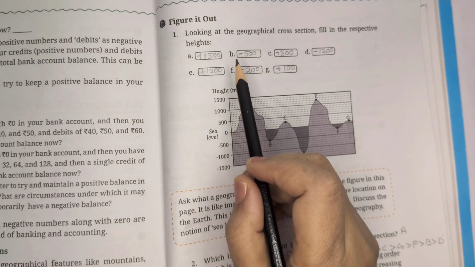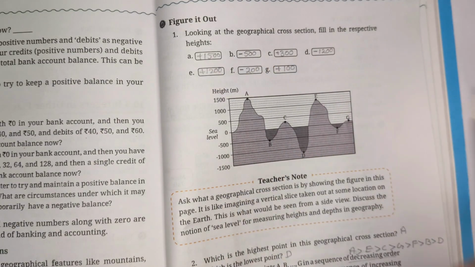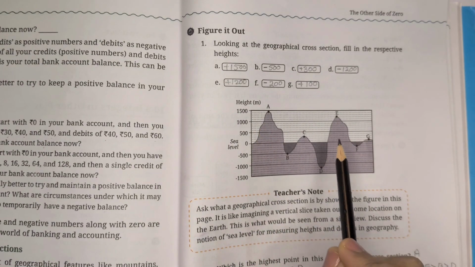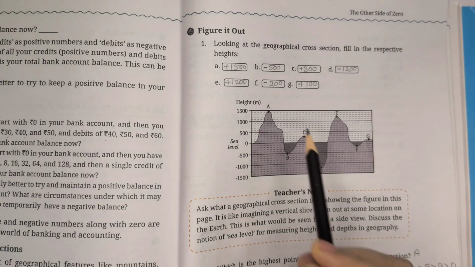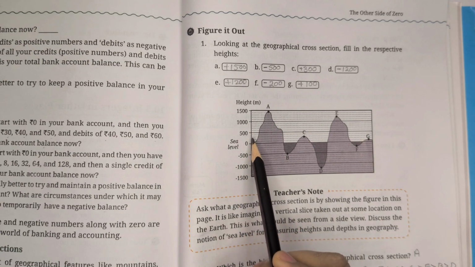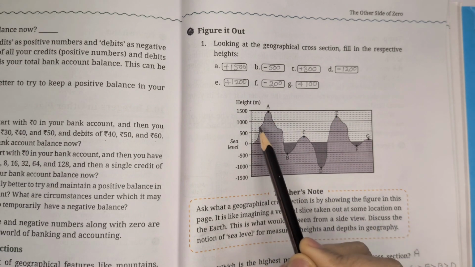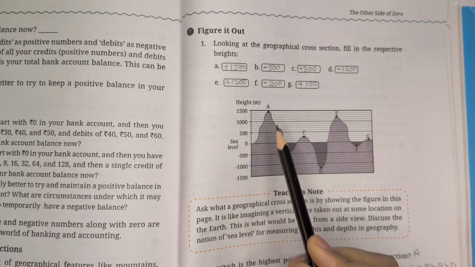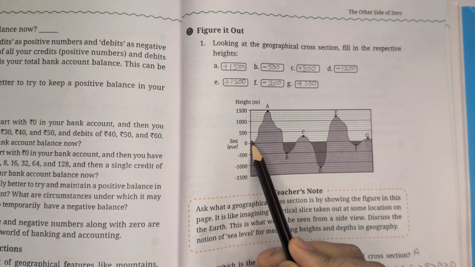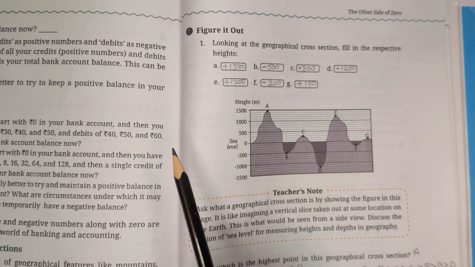Here, geographical cross sections, figure it out. First one, looking at the geographical cross section, fill the respective heights. By looking at the geographical cross sections of this figure, we can mark that 0 means the sea level, and the top is the height of each part or area, that we can consider as positive, and below sea level is negative. Each line represents 100. Fifth line is 500, again 600, 700, like that it is going.